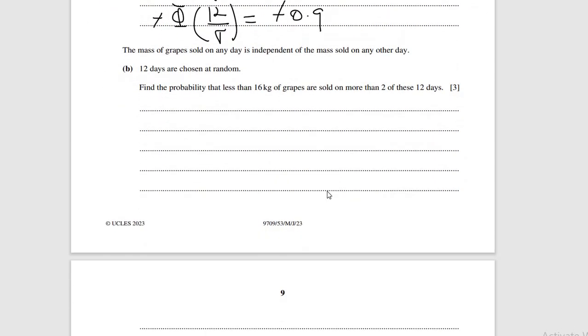Second part. The mass of grapes sold on any day is independent of the mass sold on any other day. 12 days are chosen at random.